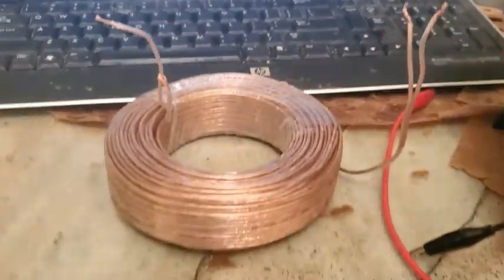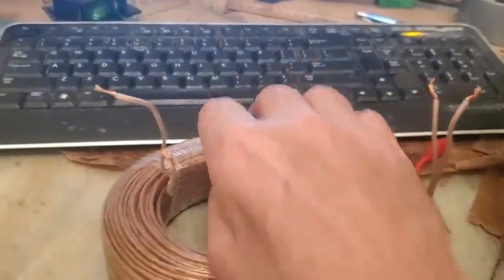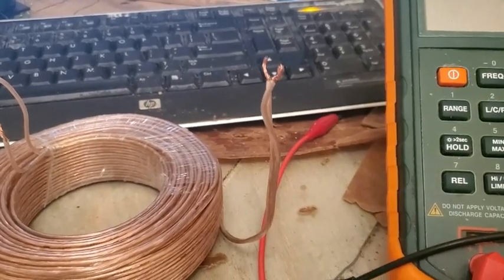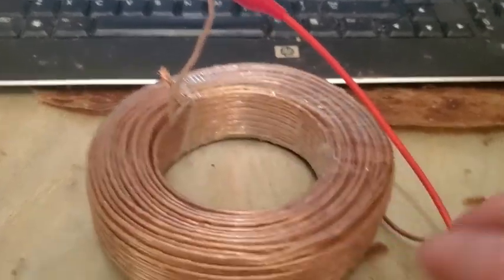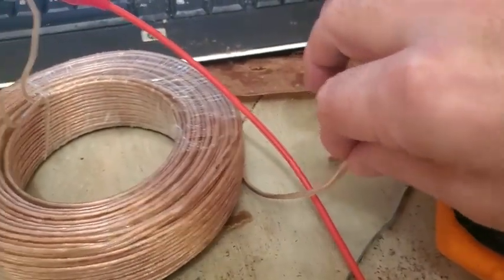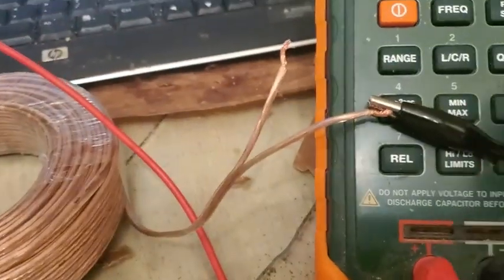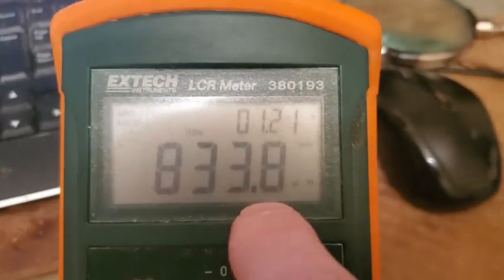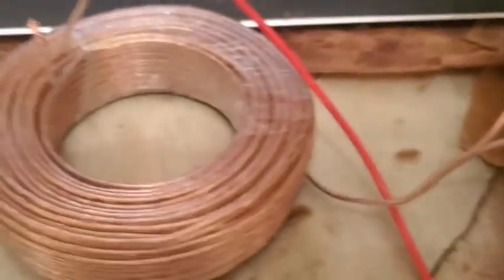So here's something just out of the box. It's still got the plastic there. This is just the shape it came in. And I'll show you this. So this is just speaker wire, bifilar. And once you get away from where I tore them apart, they're just adjacent to each other. And so I've taken one line of the speaker wire and we put it on the inductance meter, and it's registering 833 microhenries, so 0.83 millihenries.